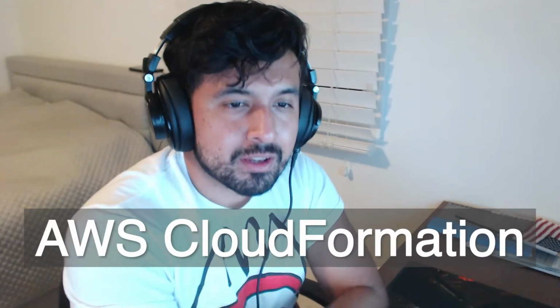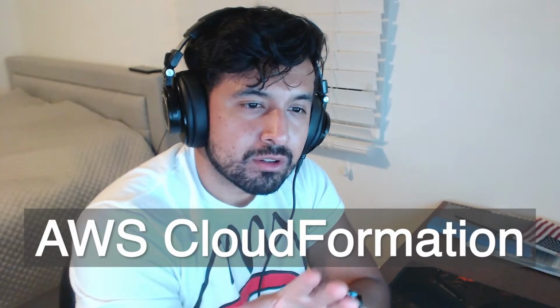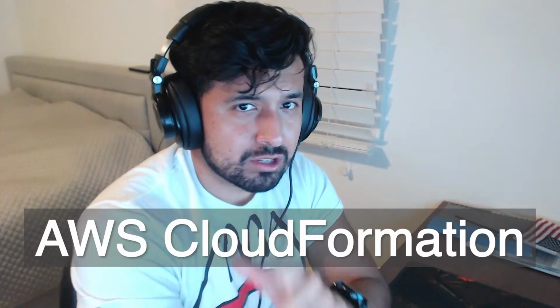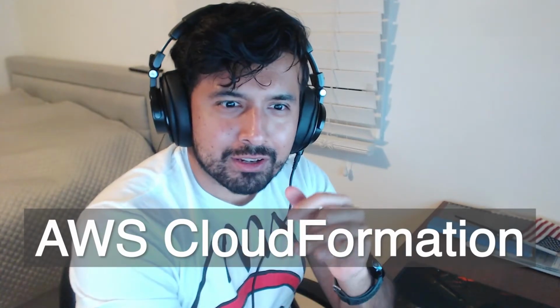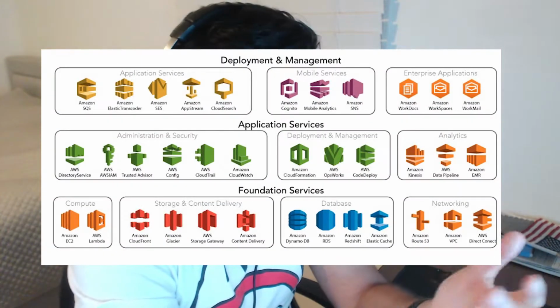AWS CloudFormation. Anything you do in AWS, you can probably do with CloudFormation. Talking VPCs, EC2 instances, elastic load balancers, auto scaling groups. I feel like I'm just talking about the same EC2 resources, right? Just everything in the EC2 page. No, but you can do databases, you can do EFS file systems, you can do EBS backups.